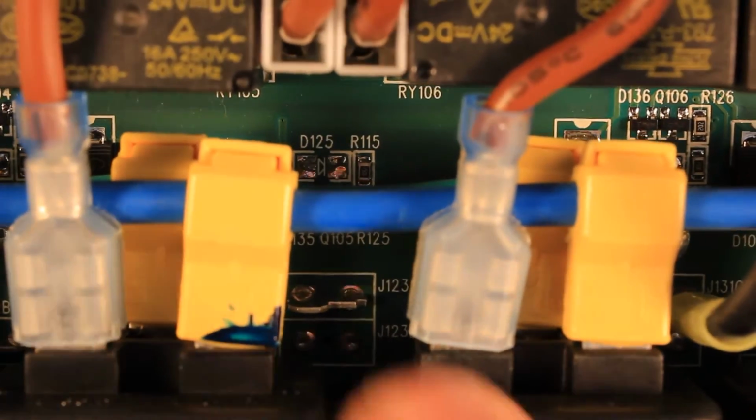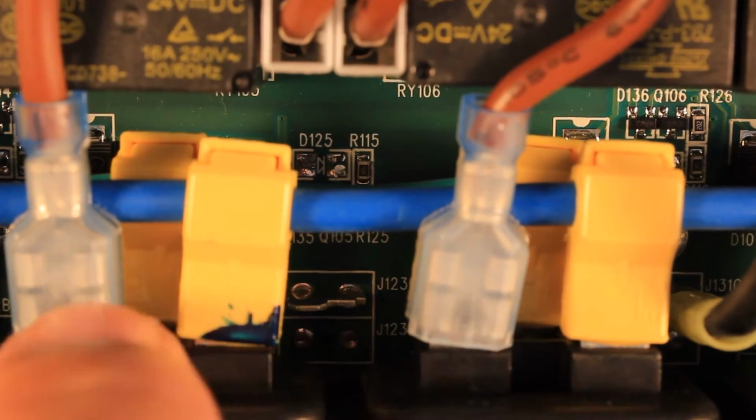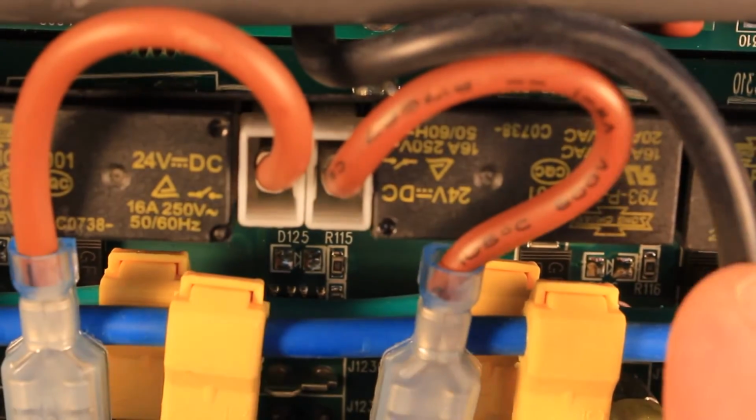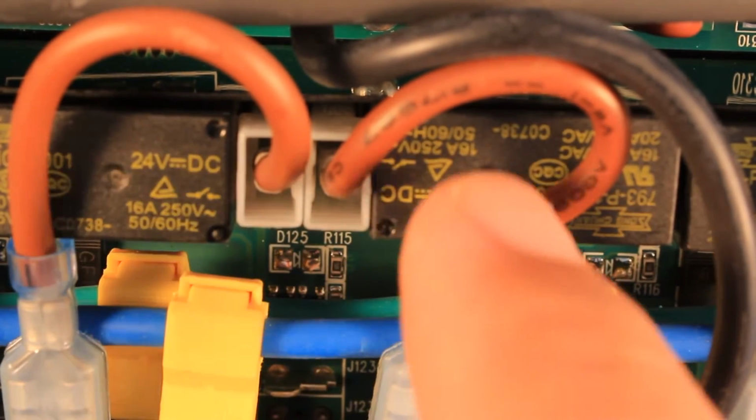As you can see, there are these connectors right there below, and then this hot rail is being switched by the relays for the individual power output plugs.